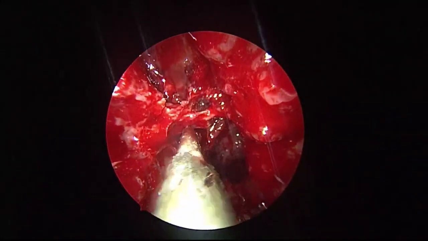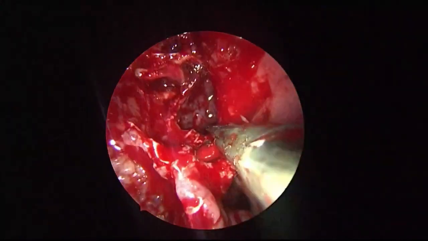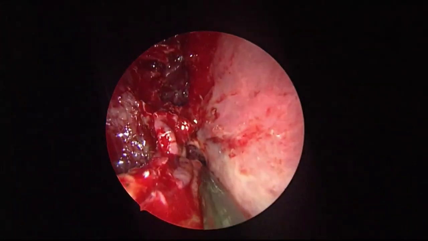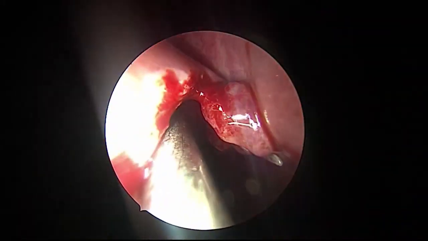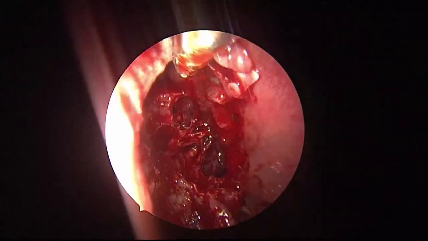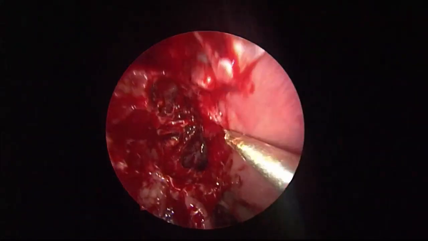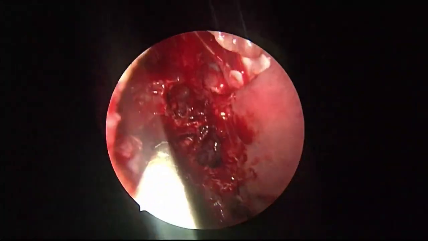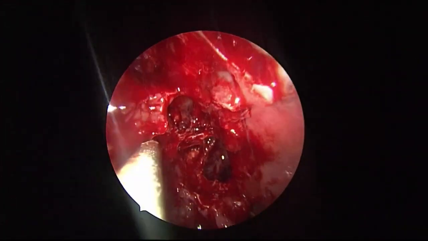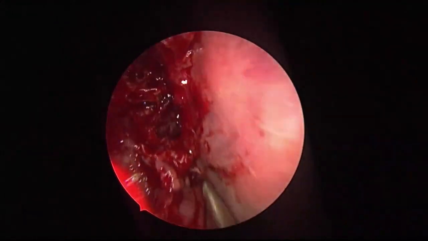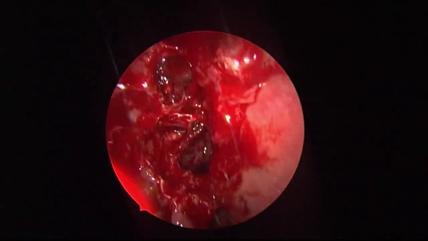Very clear. See the maxillary, sphenoid, and above is going to be the frontal. This is my axilla. That was the beak above. This is the remnant of the middle turbinate, the nasal septum. And this was the lamina, which is pushed laterally. Everywhere the mucosa is intact.